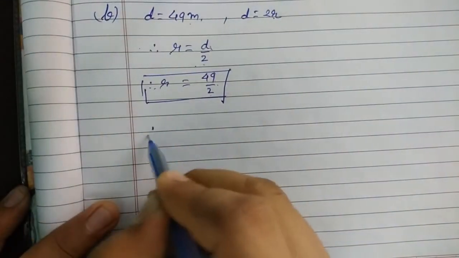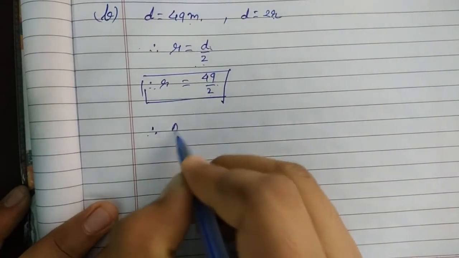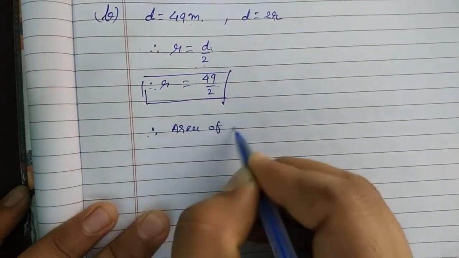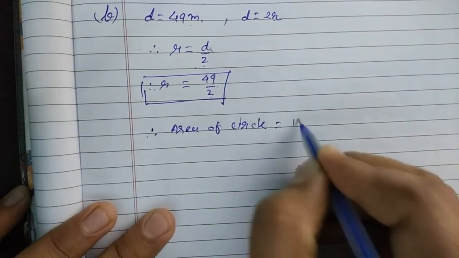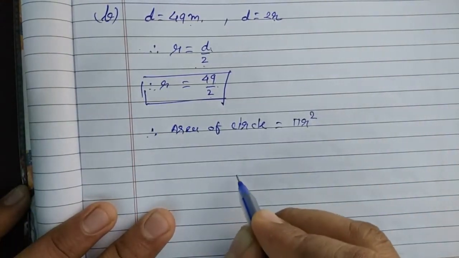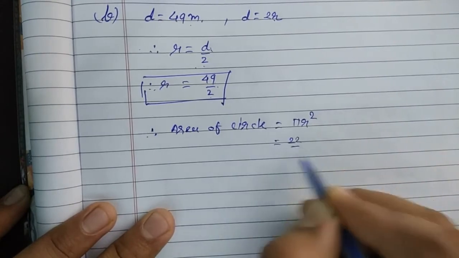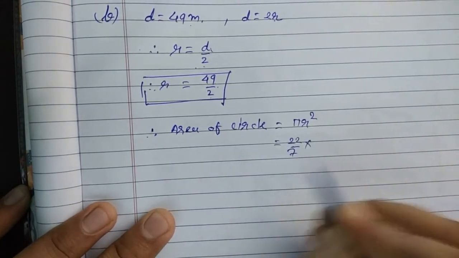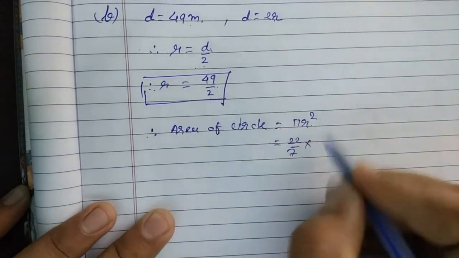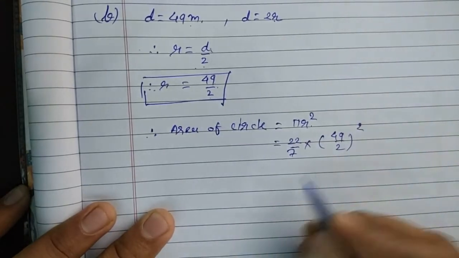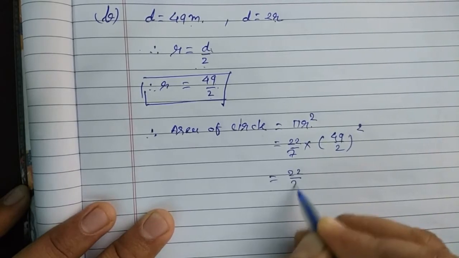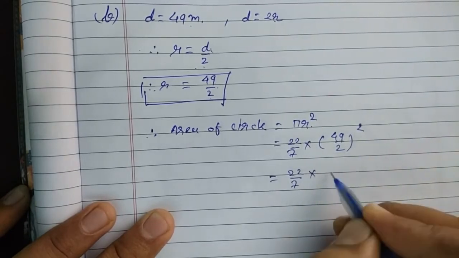Here we have to find area. So area of circle is equal to the formula pi r square. Pi we have to take 22 by 7 multiplied by r square. What is r? 49 divided by 2 square, and that is equal to 22 by 7 multiplied by (49 by 2) square.